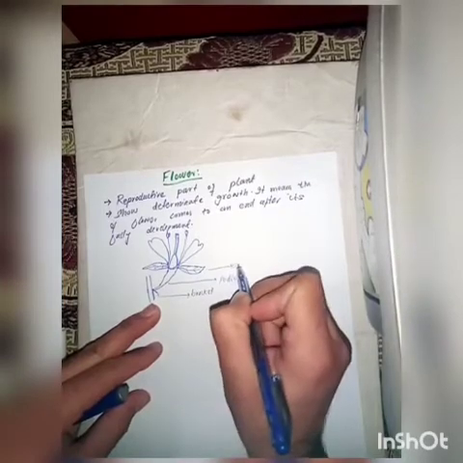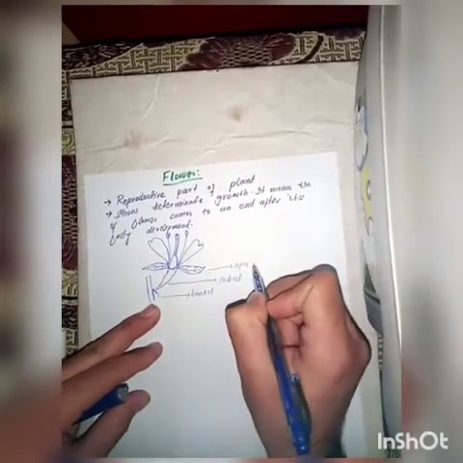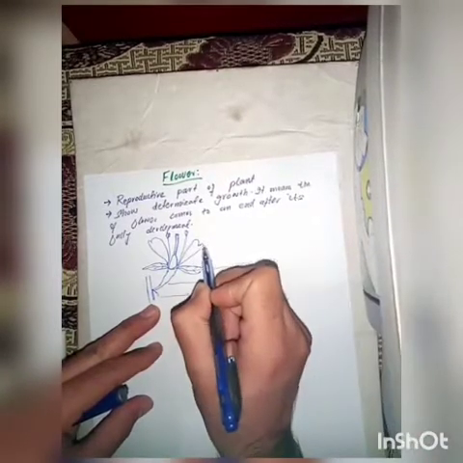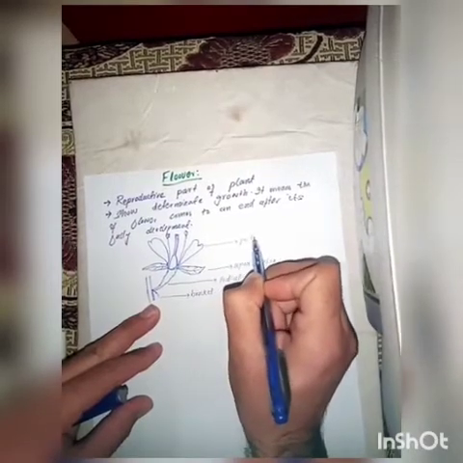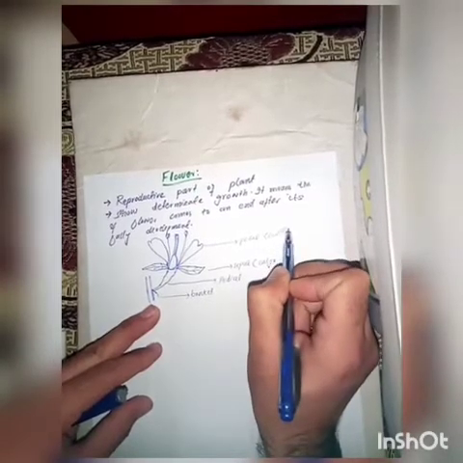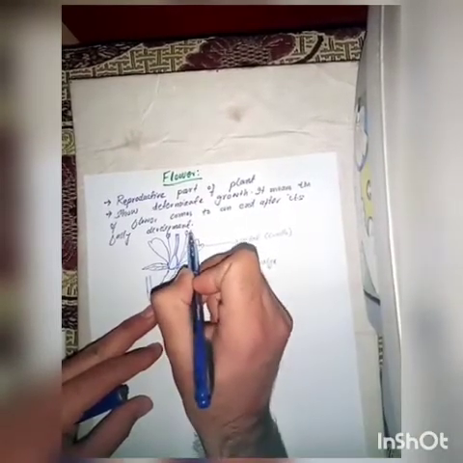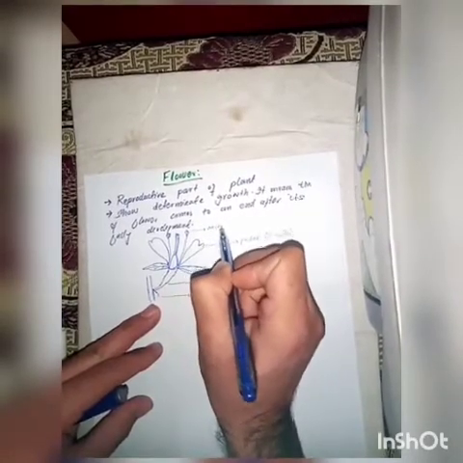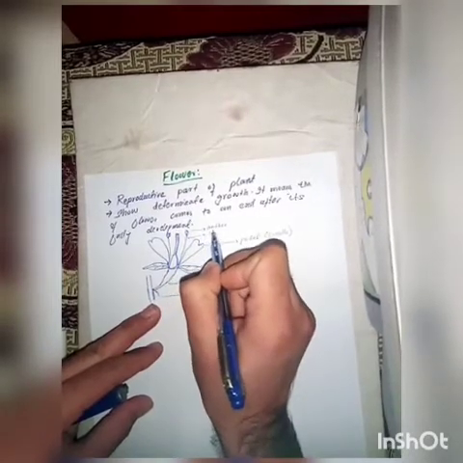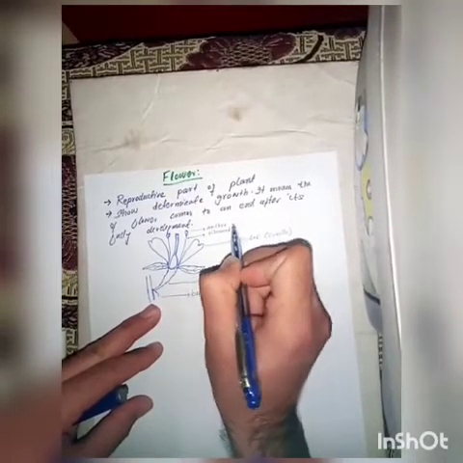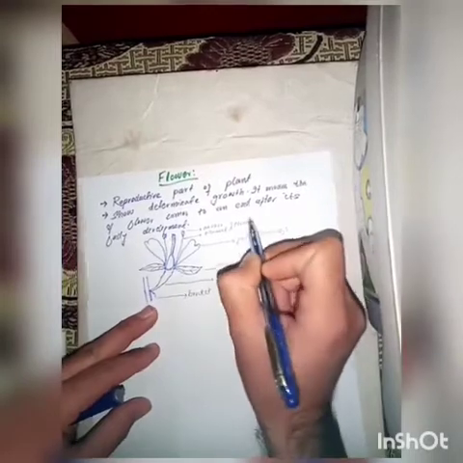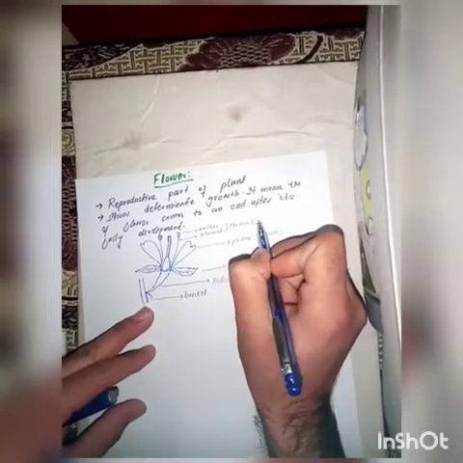This is the sepal. Its collection is known as calyx. This is petal, and its collection is known as corolla. This is anther. This is the filament, and these two together form stamen, the collection of which is androecium.